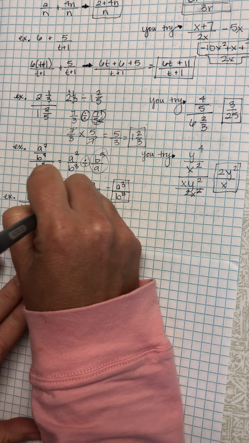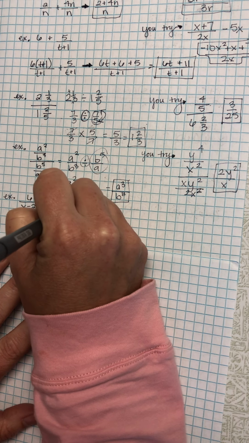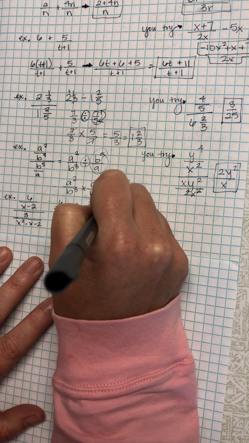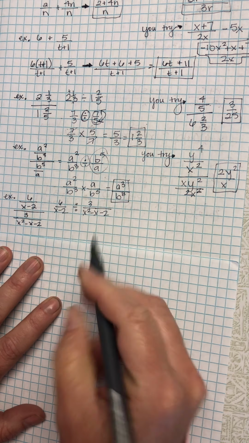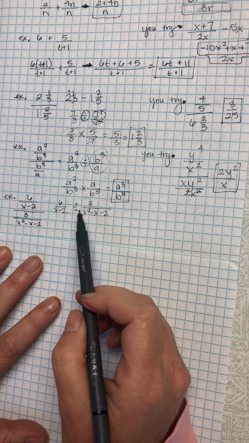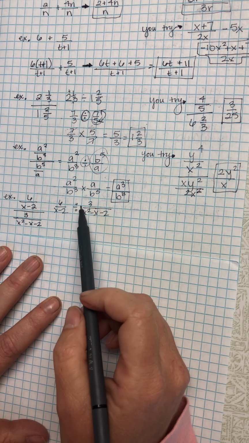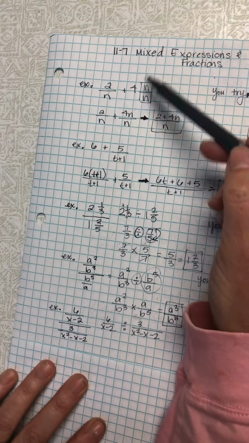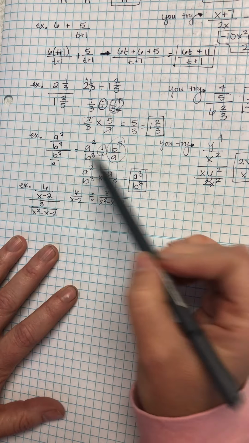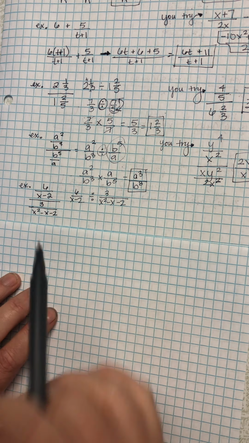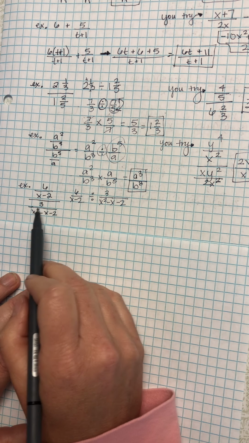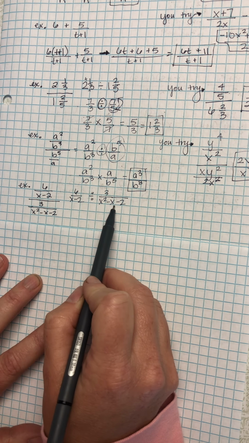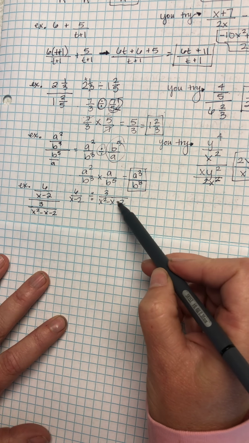So we've got 6 over x minus 2, divided by 3 over x squared minus x minus 2. So we have been working on common denominators, right? And then adding and subtracting. So today we're working on multiplying, some addition, right, to help us remember, but mostly multiplying and dividing. So we've got a trinomial here, so I know I'm going to need to simplify that, and also I need to flip the fraction.